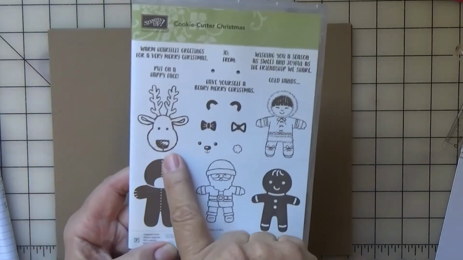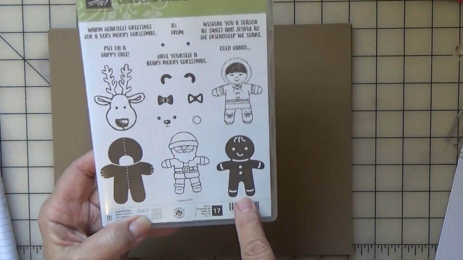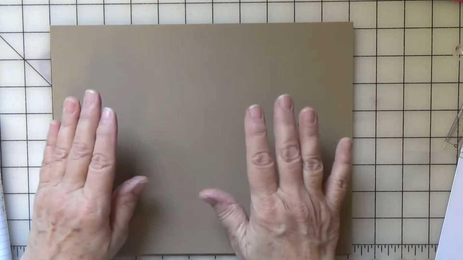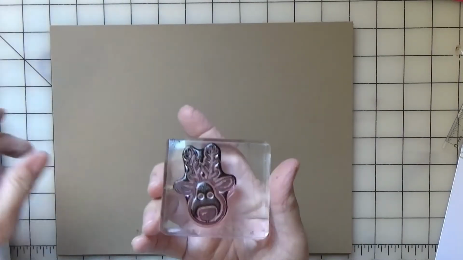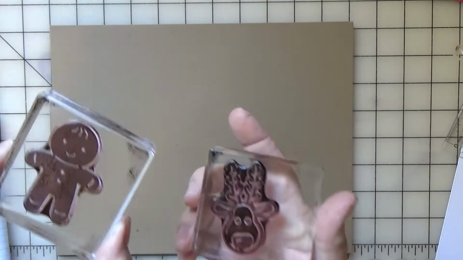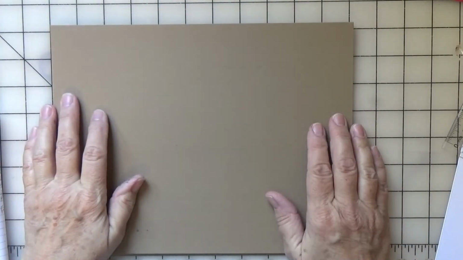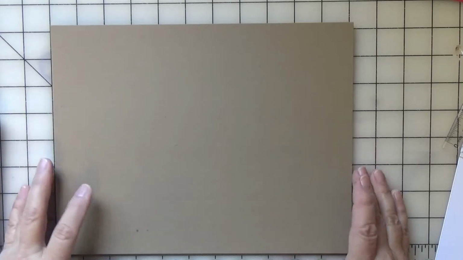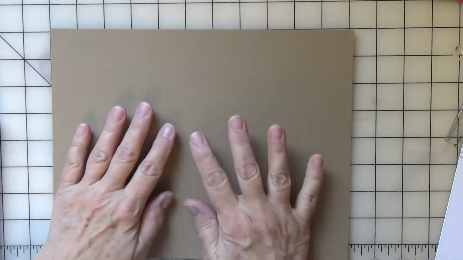And I want to use the reindeer, but I thought that the gingerbread man was cute too, so I want to use both of those because all my cards aren't the same. I never do anything the same. So what I'm going to use is the reindeer. You can see I've already started, and the gingerbread man. So I'm going to step by step tell you how to do this, but I'm not going to go tediously step by step. I'm going to try to go quick.